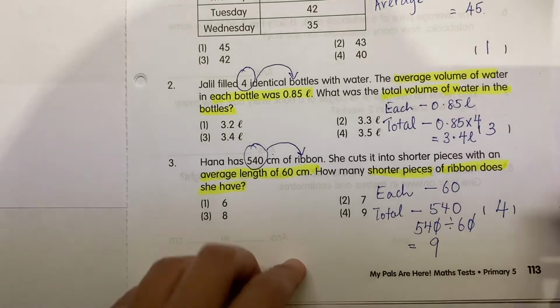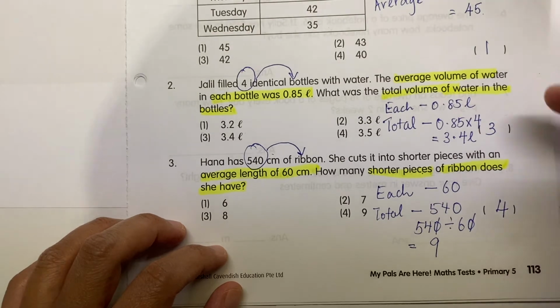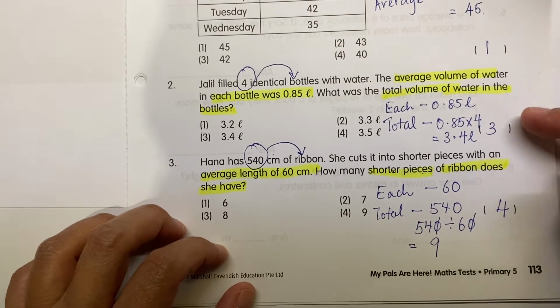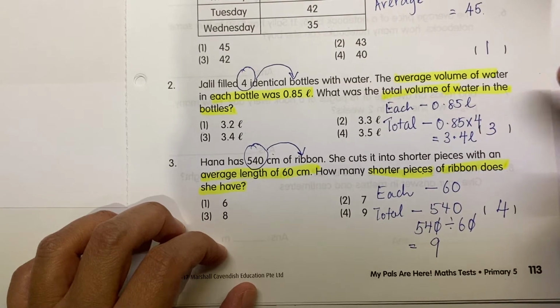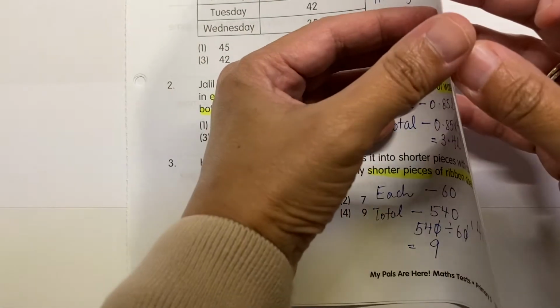Now each of these questions carries 2 marks, so you can put a tick if you get your answers correct, and do corrections if your answer is wrong. You can tally the total score at the end. Next question. Let's move on to question number 4.